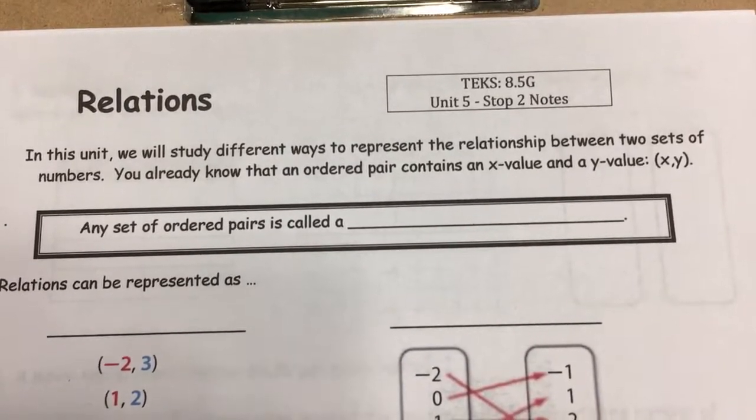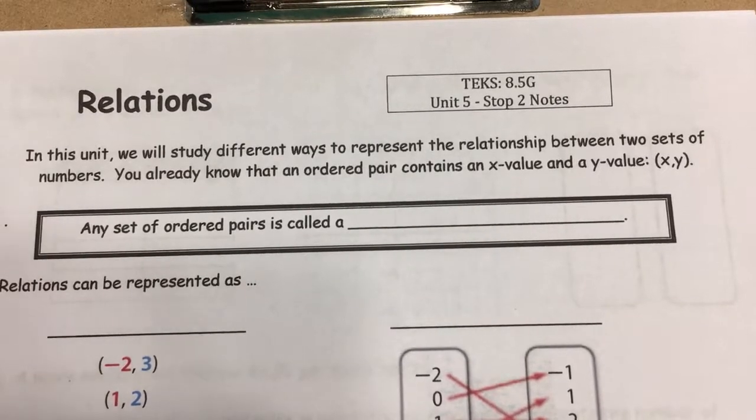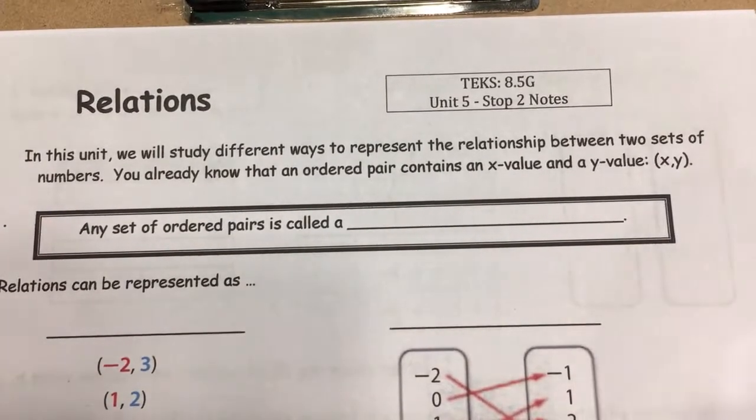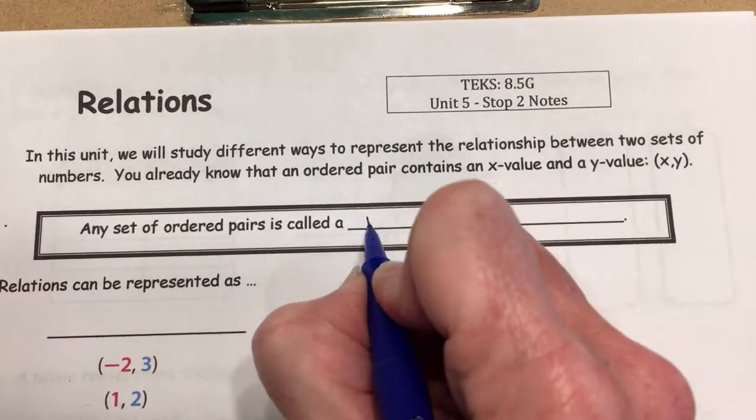In this unit, we're going to be studying different ways to represent the relationship between two sets of numbers. So we've already looked at ordered pairs. We know that they always contain an x value and a y value. They're always written in this order, x and then y. And when we have a set of ordered pairs, this is called a relation.